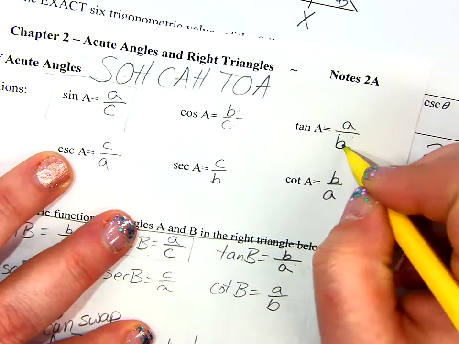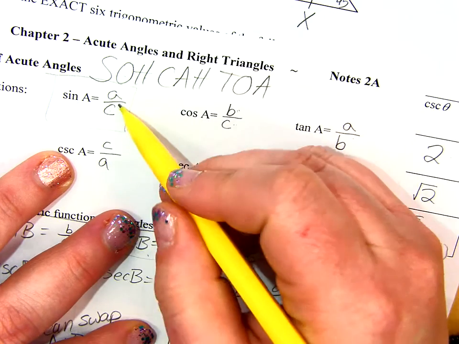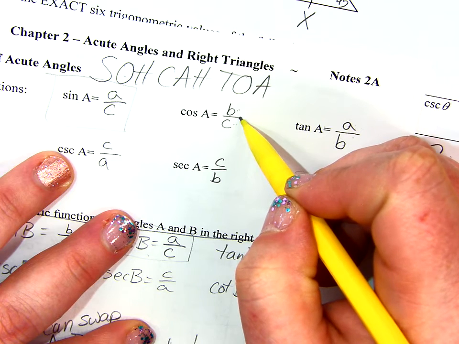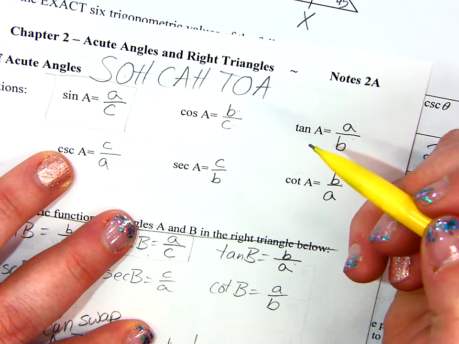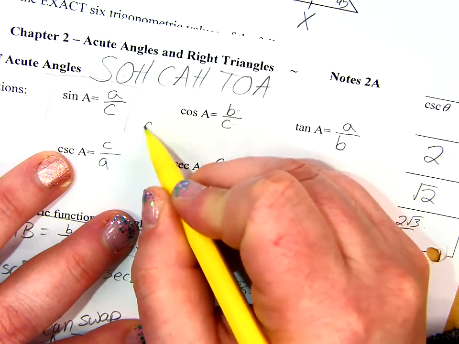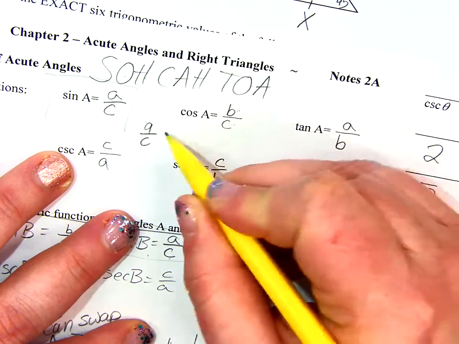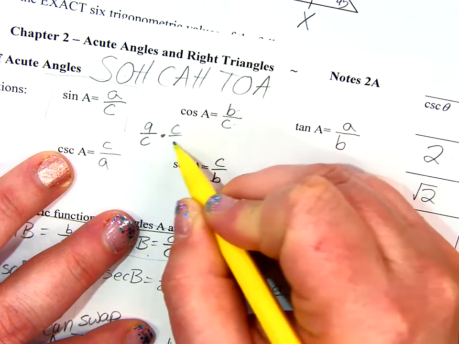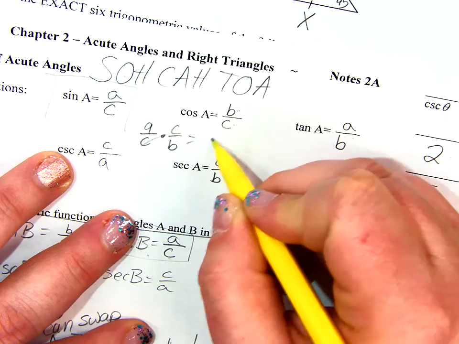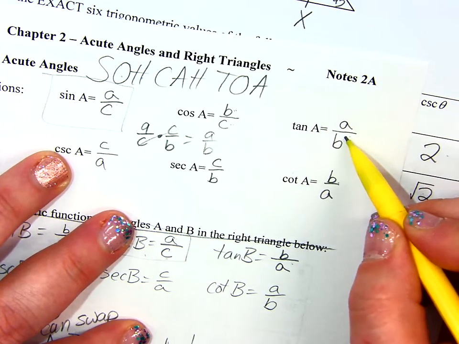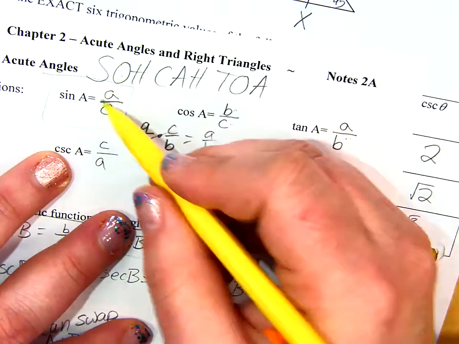So see how tangent was a over b? So if I do sine divided by cosine, how do you do a fraction divided by a fraction? Yes, multiply by the reciprocal. Keep, change, flip, right? Sine, a over c, divided by this guy really means multiply by the reciprocal, c over b. Look, the c's cancel out, you get a over b, which is tangent. What? So tangent is just sine divided by cosine.